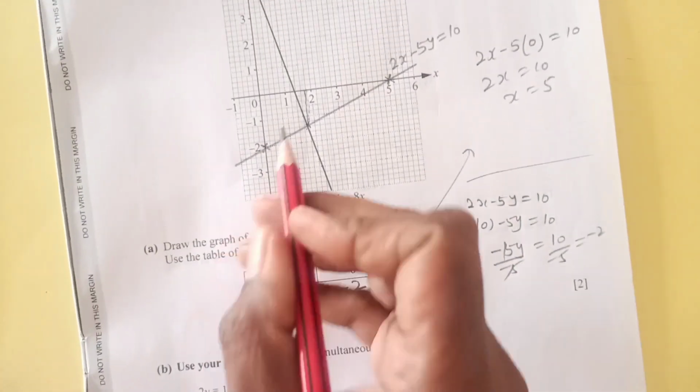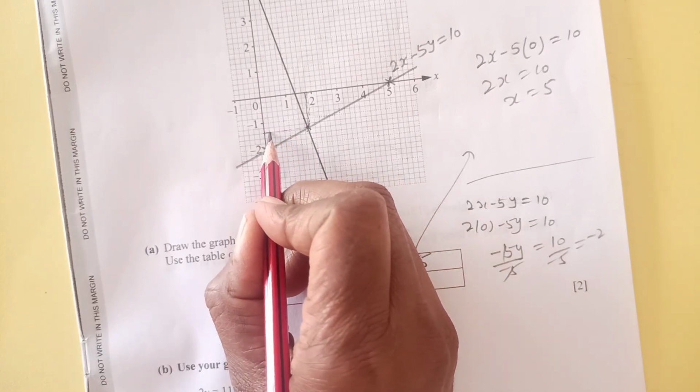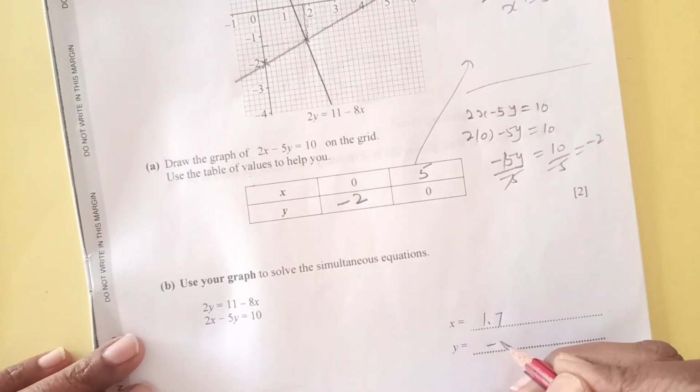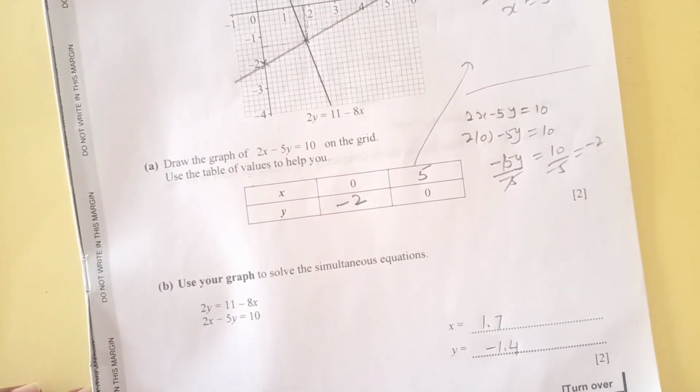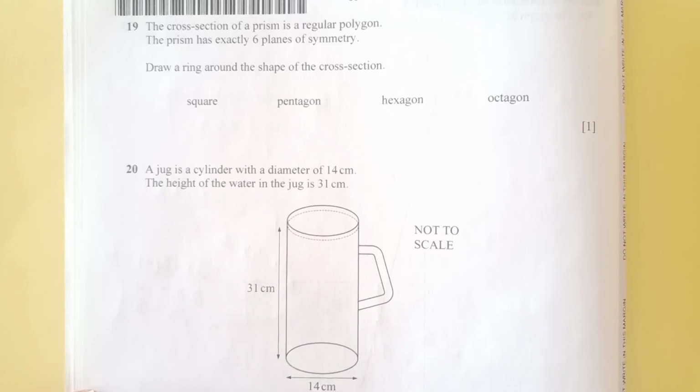And similarly for y, go along the y axis this way, this is going to be negative 1.4. So that's how you will solve this to find the solution of the simultaneous equations.